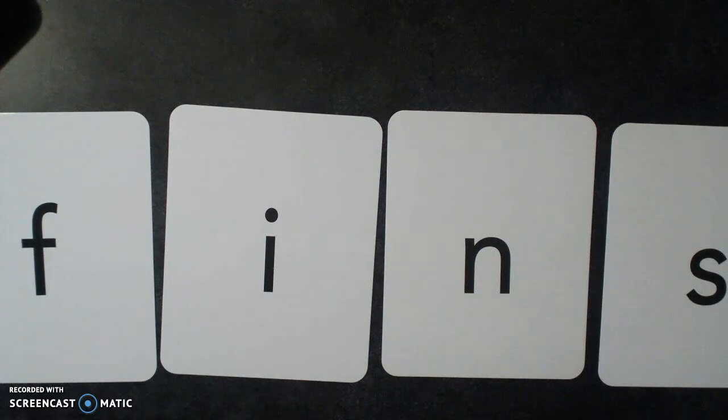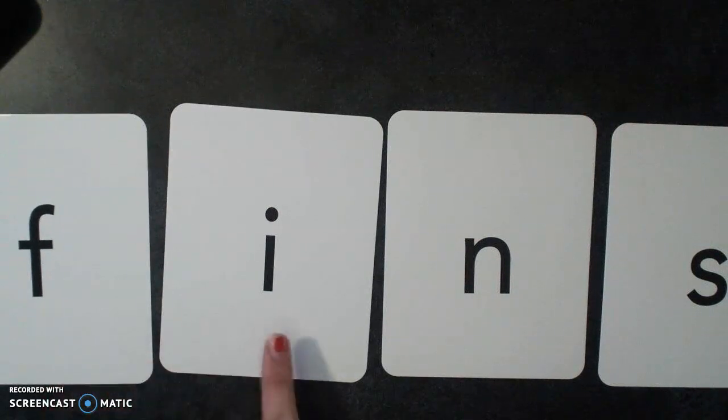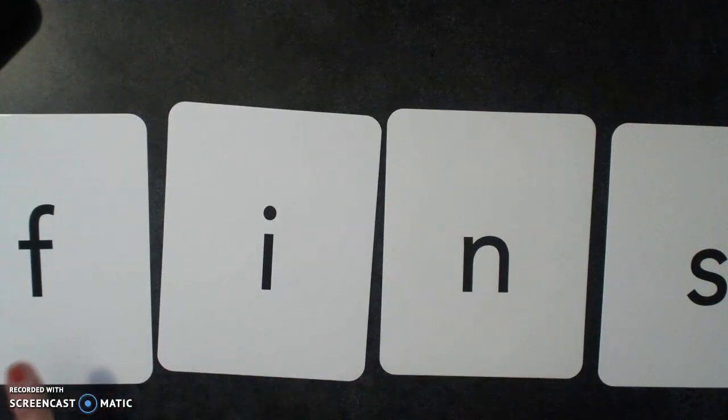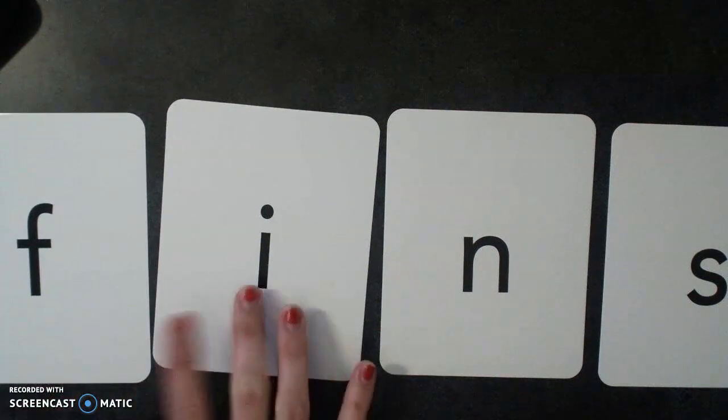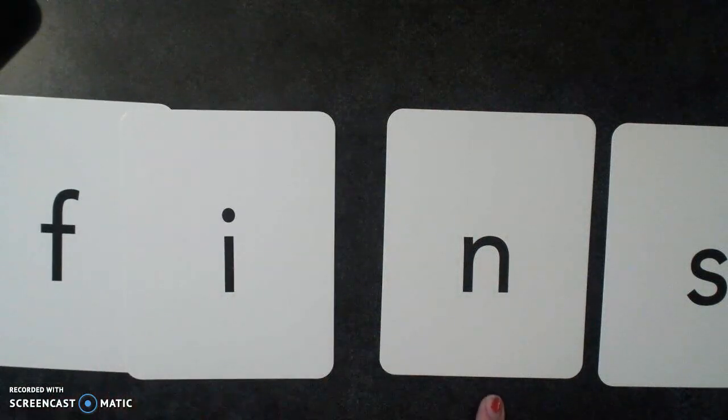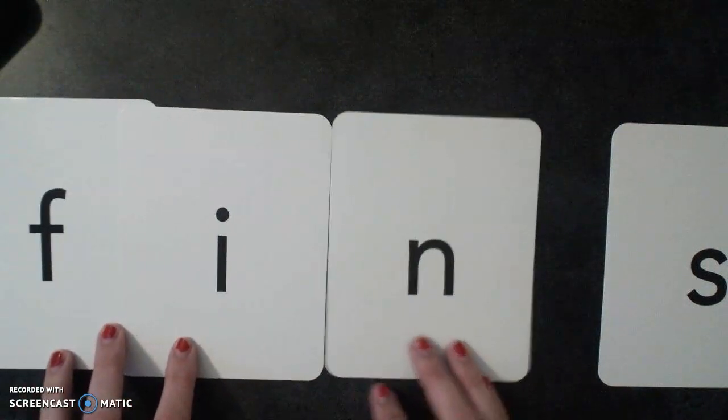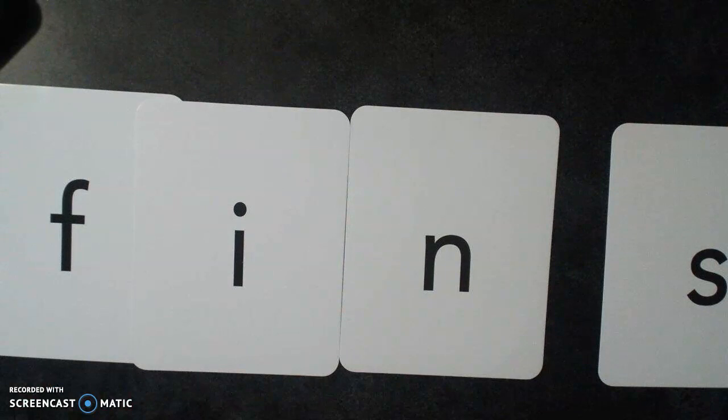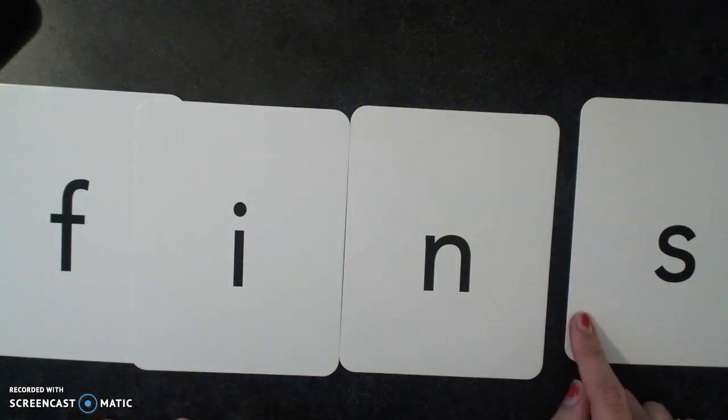So let's try. Okay, so let's start with our first three letters. So we have F, I, N. F, I. Fin, fin, fin. Okay, so now that we've blended the word fin together, let's see if this S will make the Z sound or the S sound.